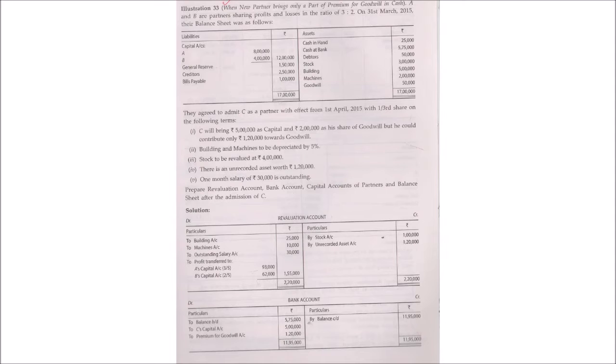Adjustment number 2, building and machines to be depreciated by 5%. On the asset side of the given balance sheet, building amount is 5 lakh and machines amount is 2 lakh. Calculate 5% of both these amounts and give a debit to the revaluation account.